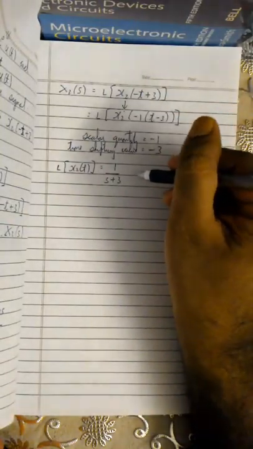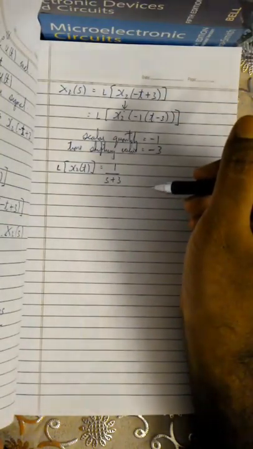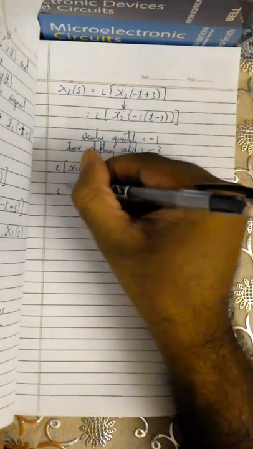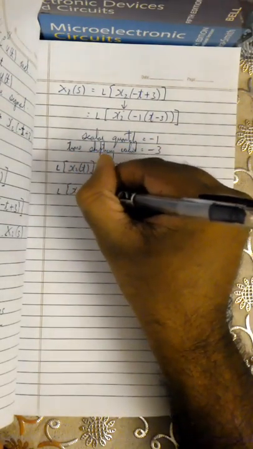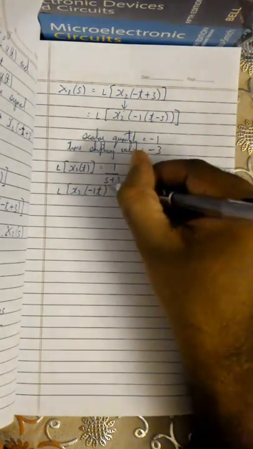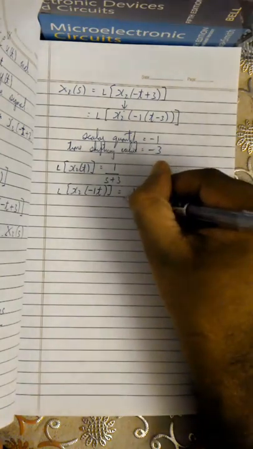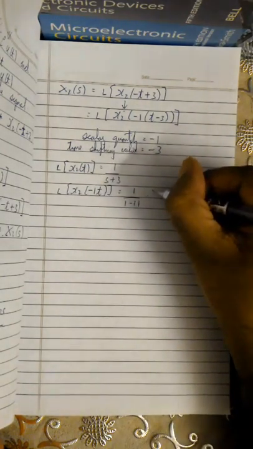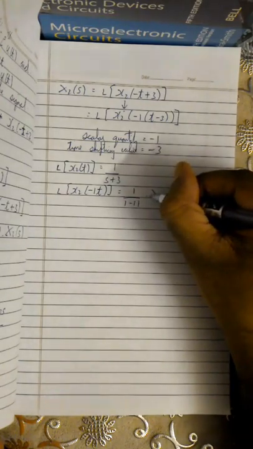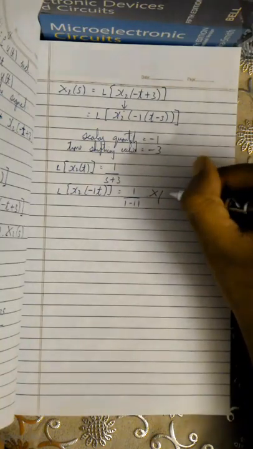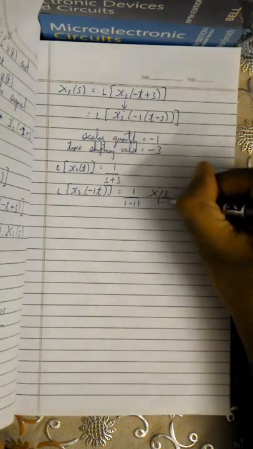So if I want to apply the scalar quantity, the Laplace transform of x2(minus 1 into t), or x2(minus t), is equal to 1 by mod of minus 1 into X(s by minus 1).